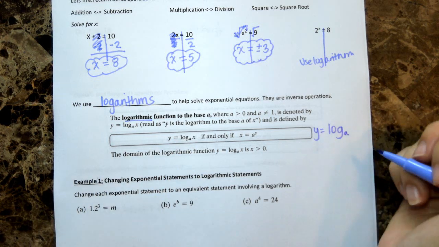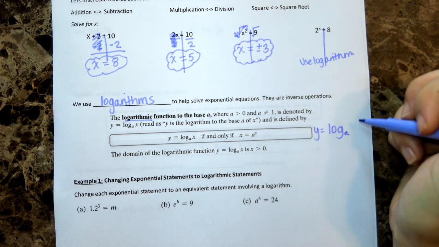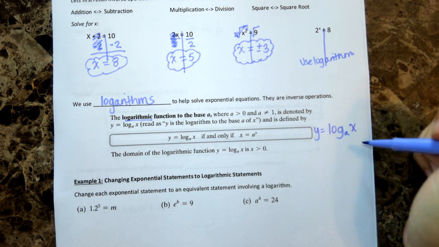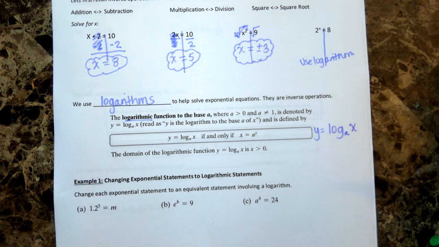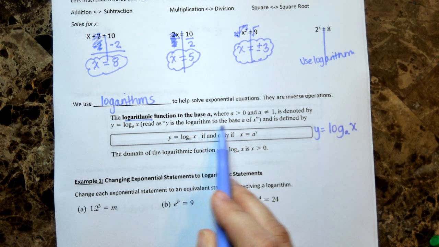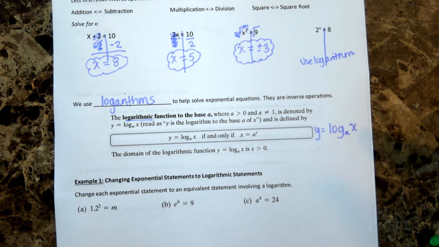It's written kind of tiny because it's called the base. So log base a of x is how I would read this equation. That's the general form of a logarithm. Y is equal to the logarithm to the base a of x is another way to read it. I always read it as log base a of x.